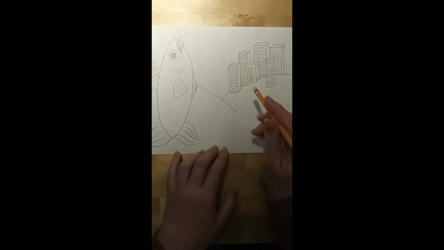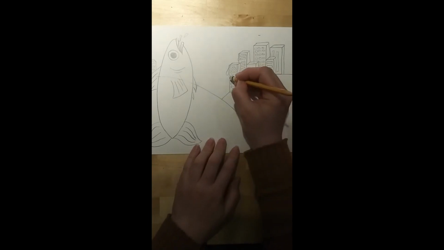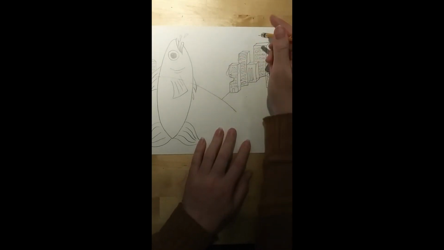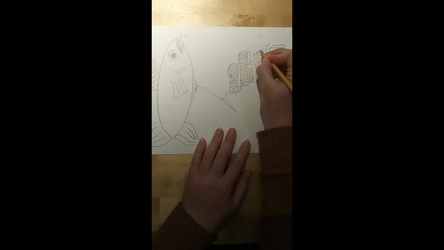You can make your buildings look like he crashed through them, so maybe you erase part of your building and give it that jagged line, like he took some of it out. Maybe he took some of the top off of this building, and it can be broken down. You can still make it look 3D and have it broken in pieces like that too.